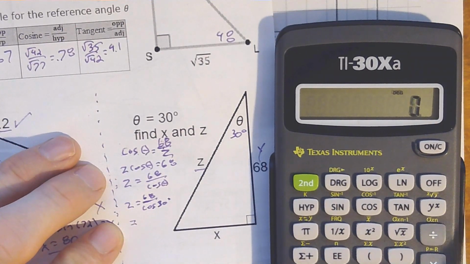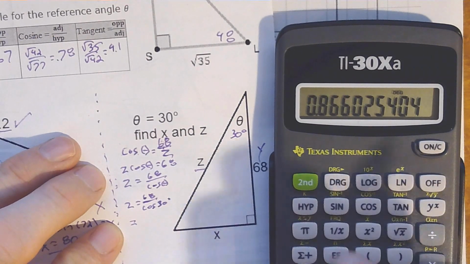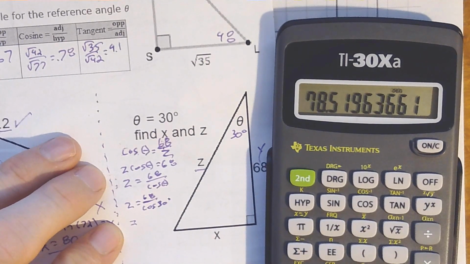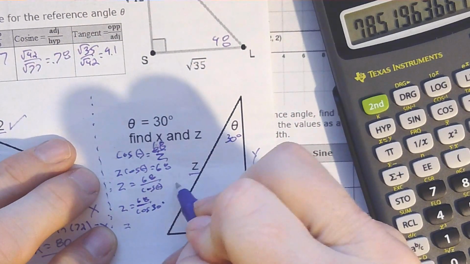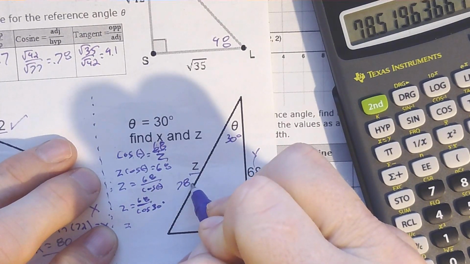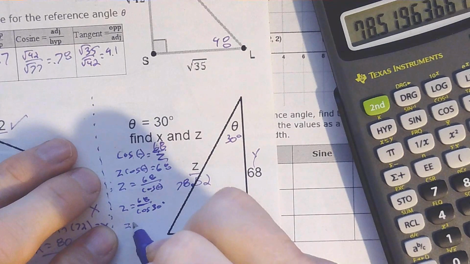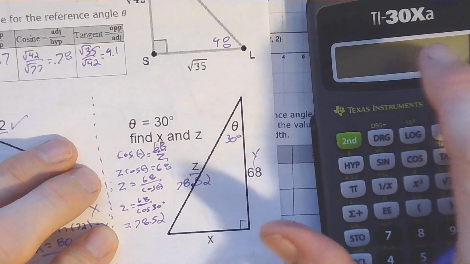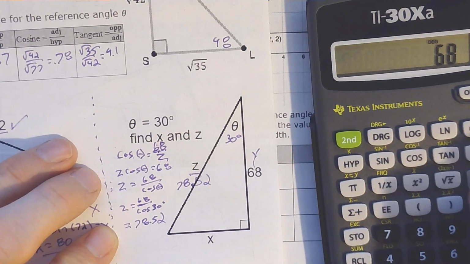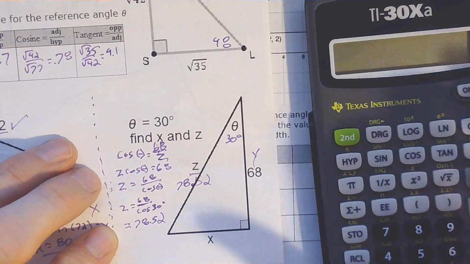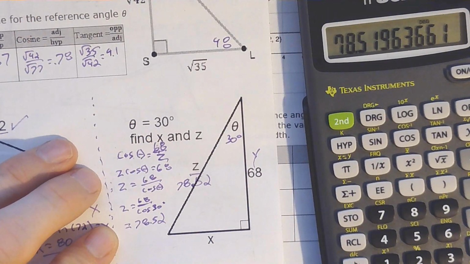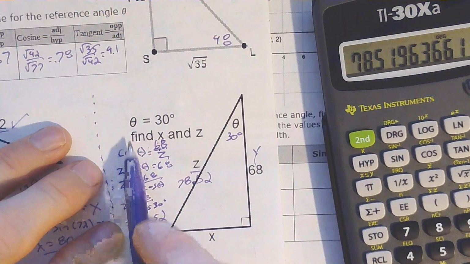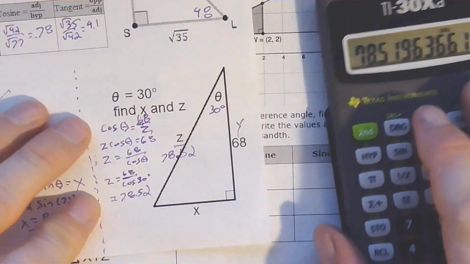Okay, I do 30 degrees cosine, and then I invert it, and then I multiply that by 68, and I get that z equals 78.52. That's one way to do it. Another way to do it is just do 68 divided by 30 cosine. You get it the same way. Just work it out first, and solve for what you're trying to solve.